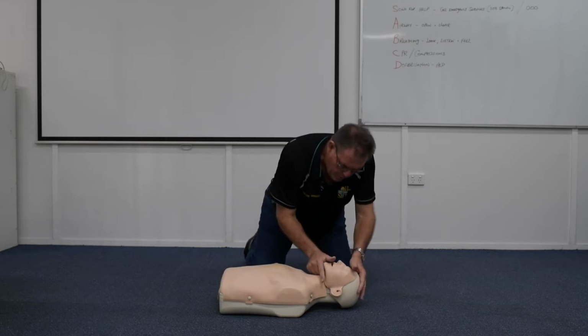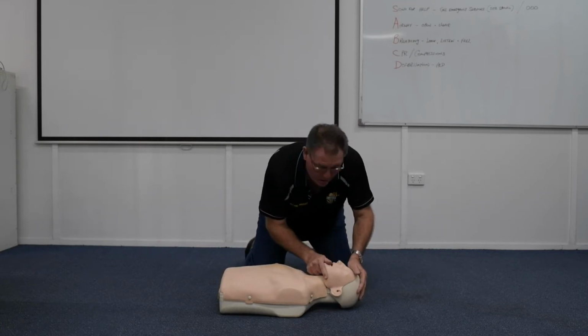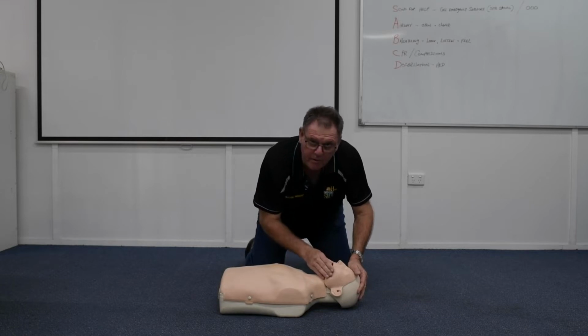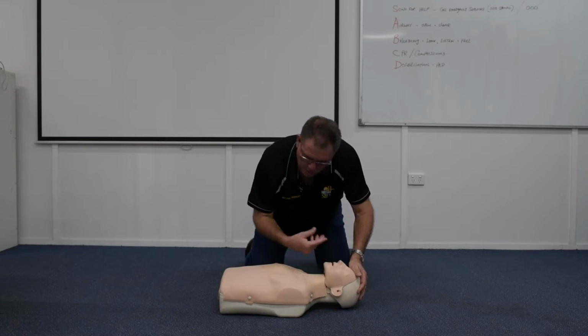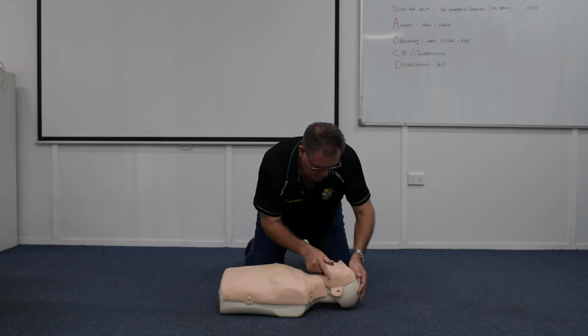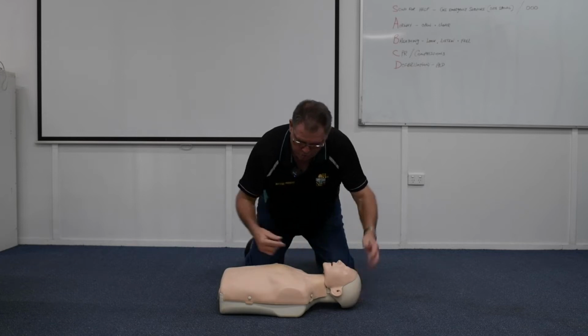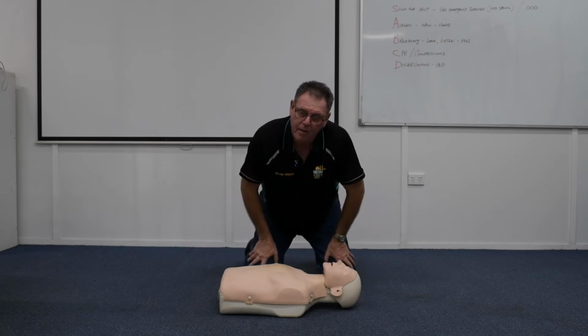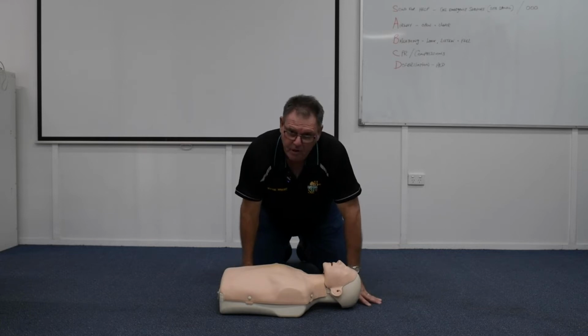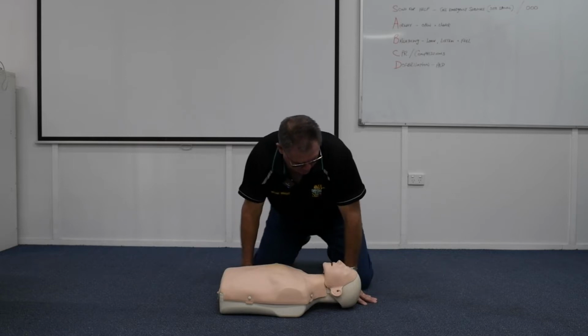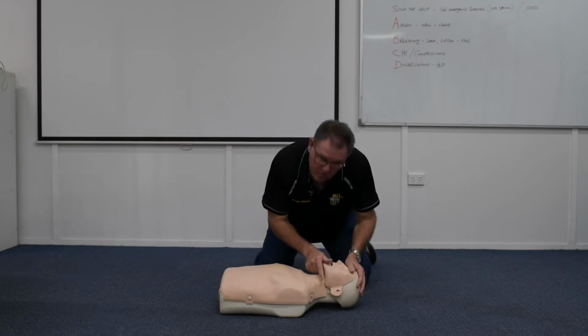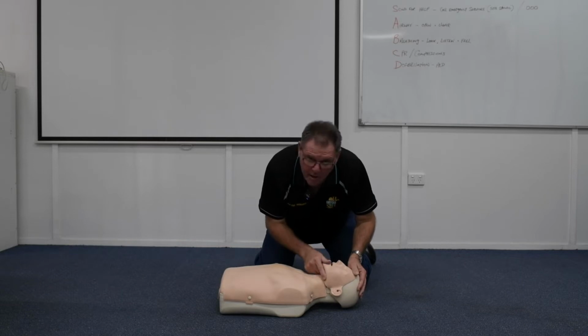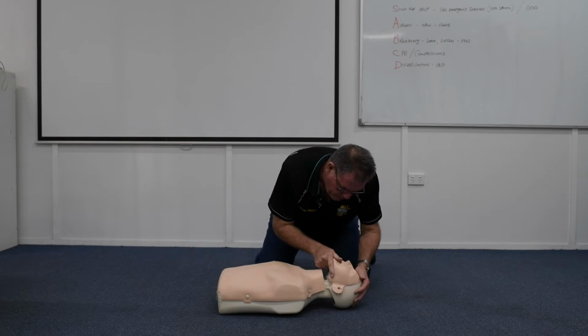So with your pistol grip, looking inside the airway or looking inside the mouth for any blockages, broken teeth, blood, vomit, etc. And if we do find that, obviously we're going to roll the patient over on the side. In a next video, I'm going to show you how to roll a patient over into the lateral position, stable side position, etc. Once we've found that the patient has nothing in their mouth, so the airway looks to be clear, we can now open the airway.